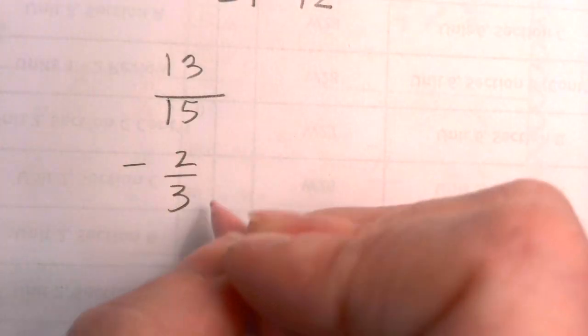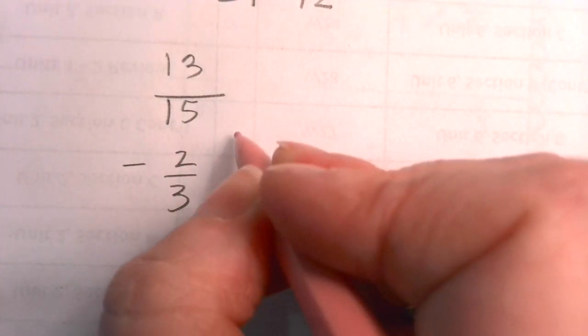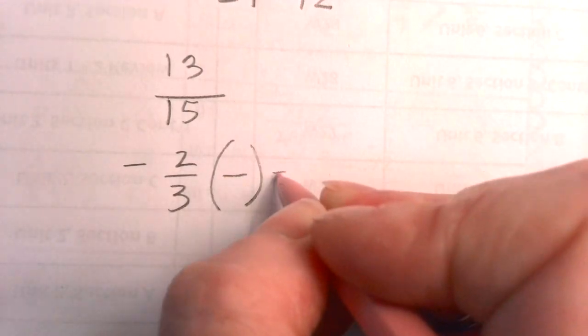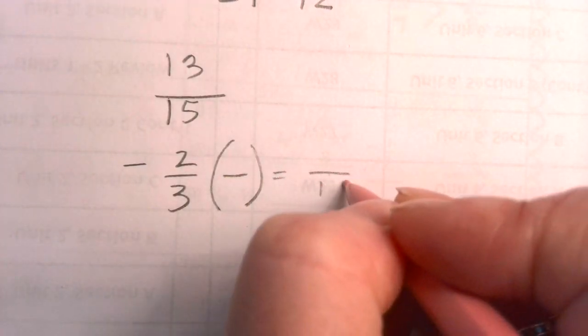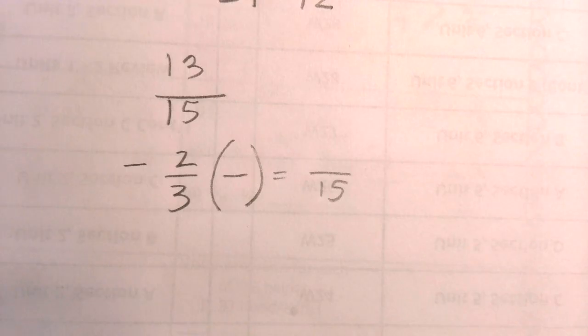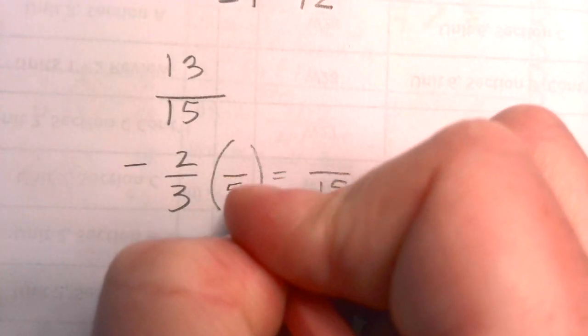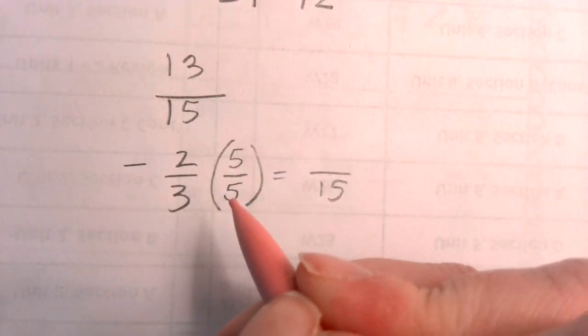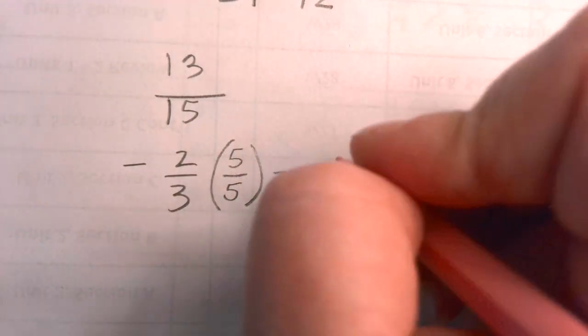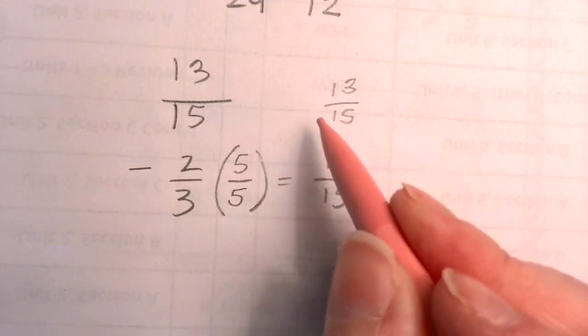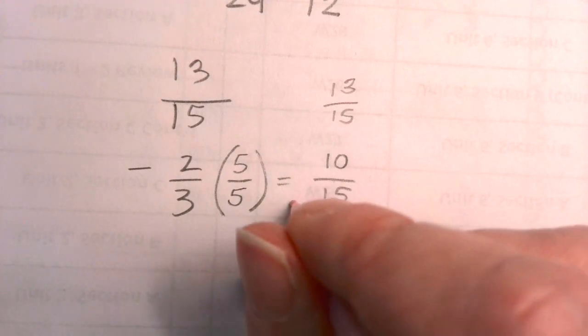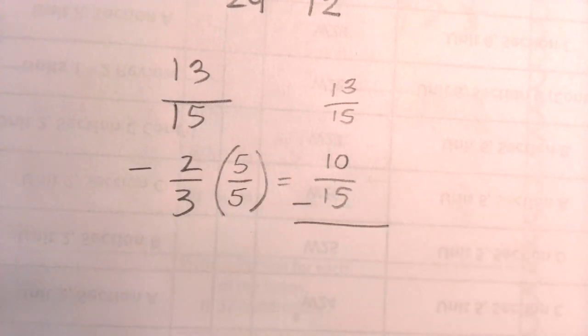2/3. Now, I need my denominators to be the same. So I'm going to create an equivalent fraction with a denominator of 15. So I'm going to ask myself, 3 times what equals 15? 3 times 5. I'm going to do the same thing to my numerator. 2 times 5 equals 10. So now I have an equivalent fraction that matches the denominator of my other fraction, so I can now subtract.